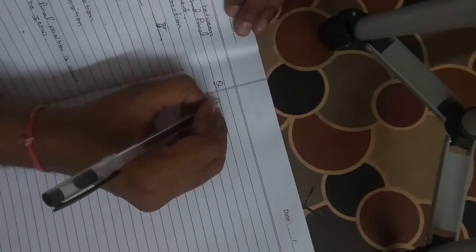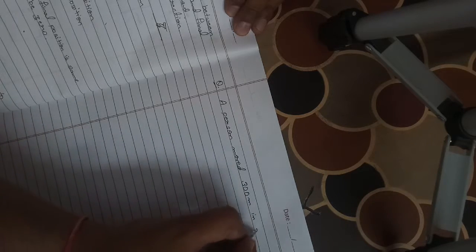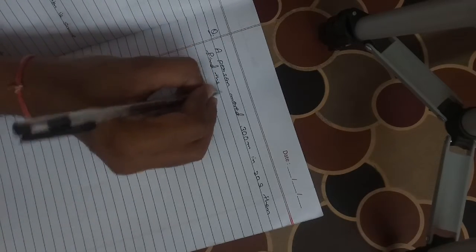Let's suppose a person has moved 300 meter in 20 seconds, then find the speed.